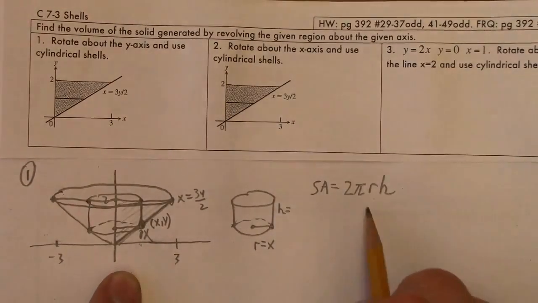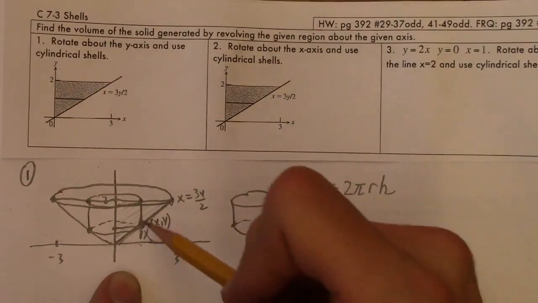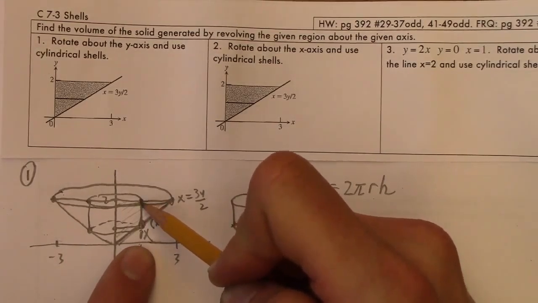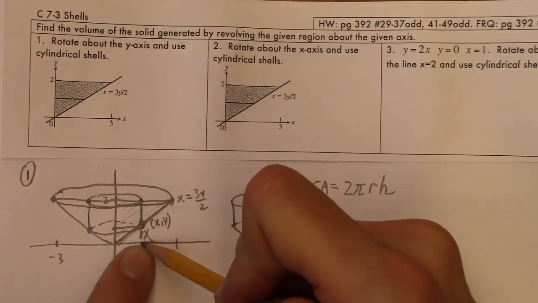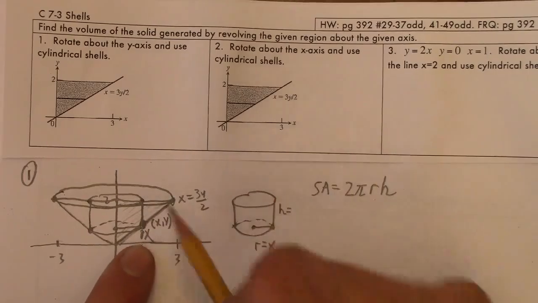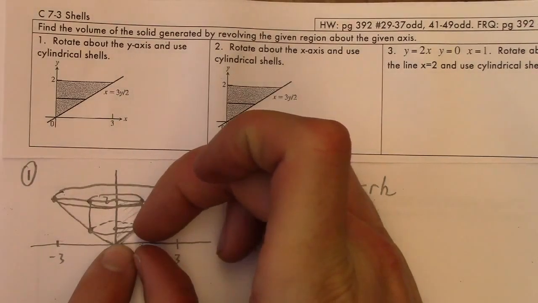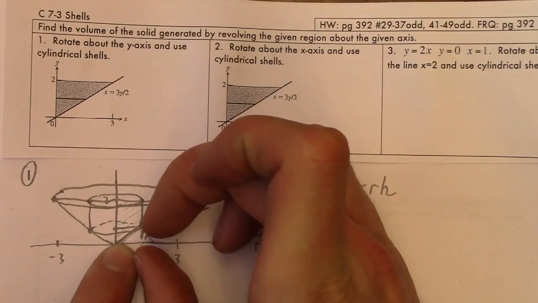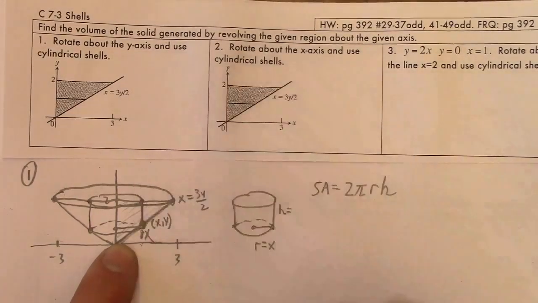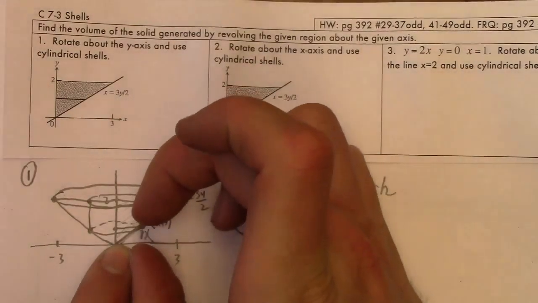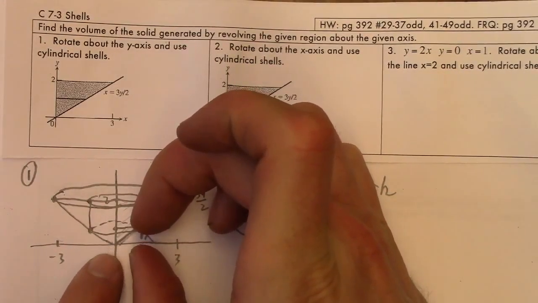Okay, and then the height, because again I'm trying to fill in this formula. The height, okay, let's see. The top is 2, so this whole length is 2. Let's see, from the x-axis up, this distance here is x. All of it's 2. This piece is x. So the height of the cylinder, oh, excuse me, that's y. So that height right there is y.